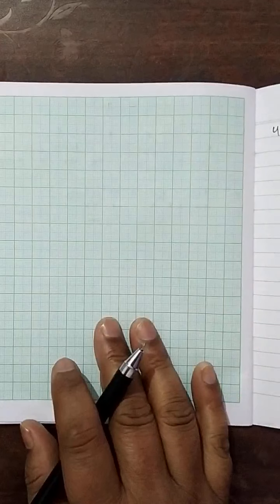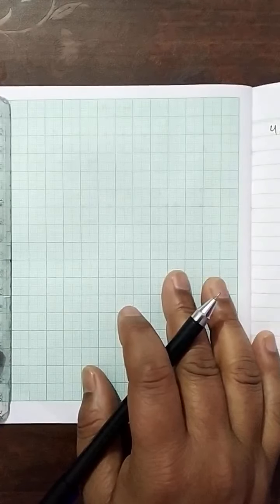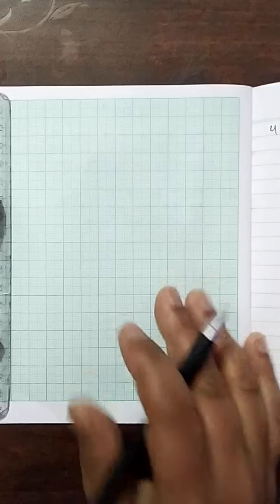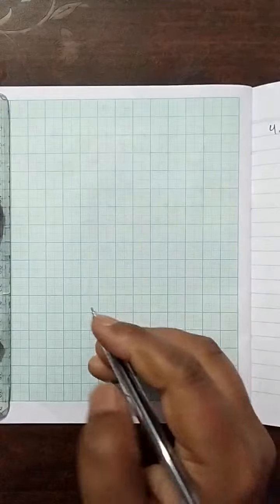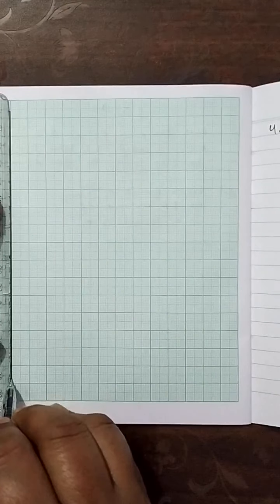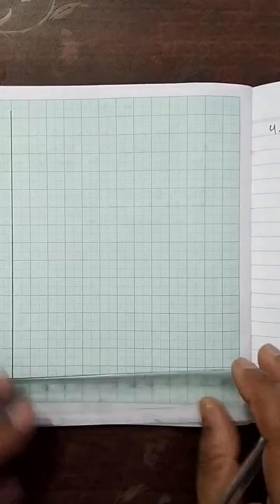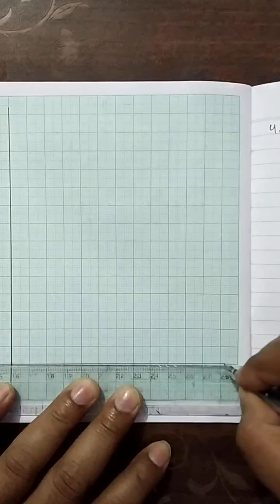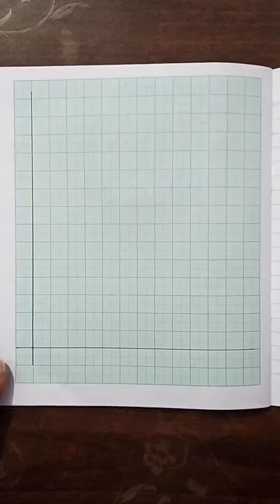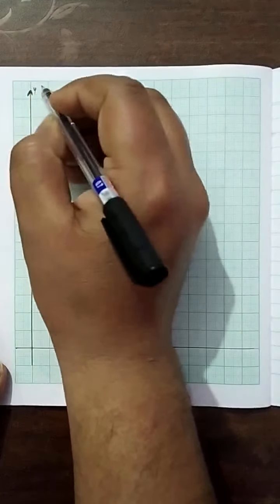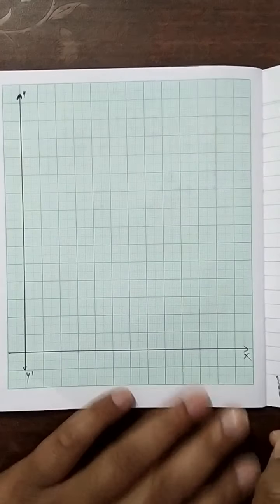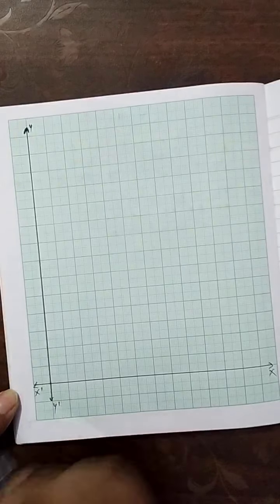So let us draw the figure. As the negative numbers are not needed here, this is the y-axis, this is y dash, this is the x-axis, and this is x dash.